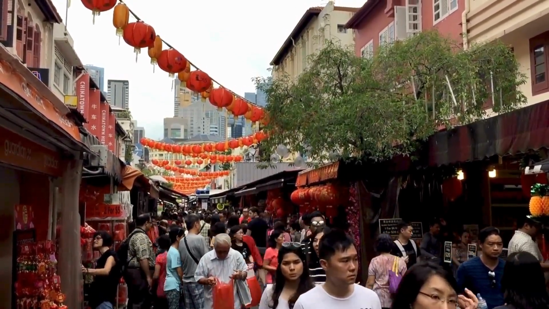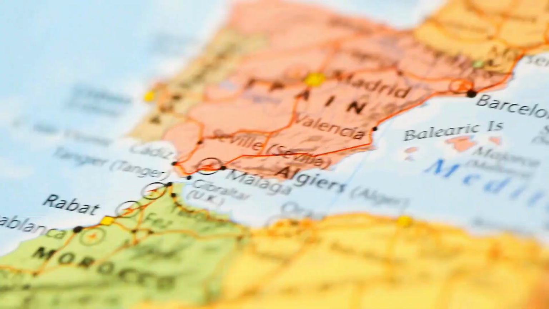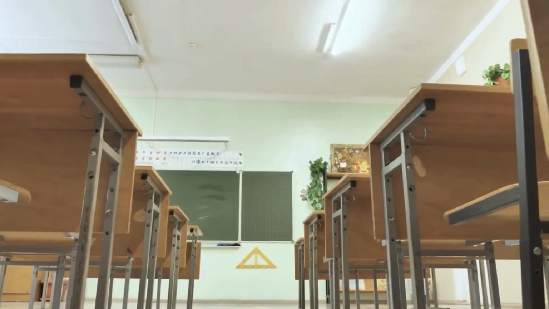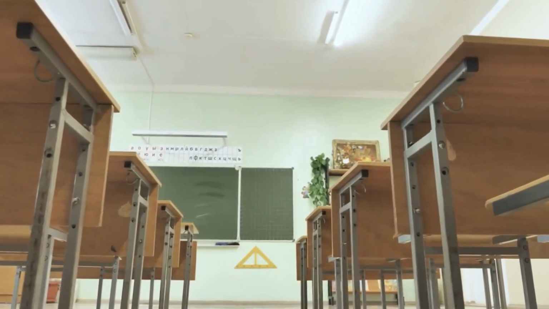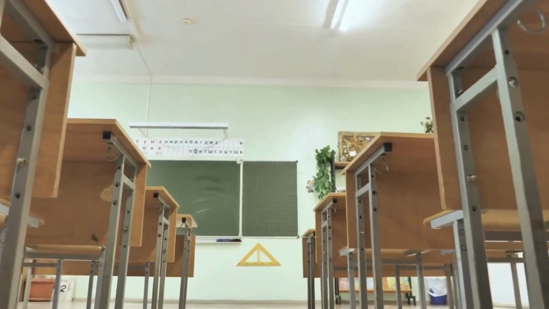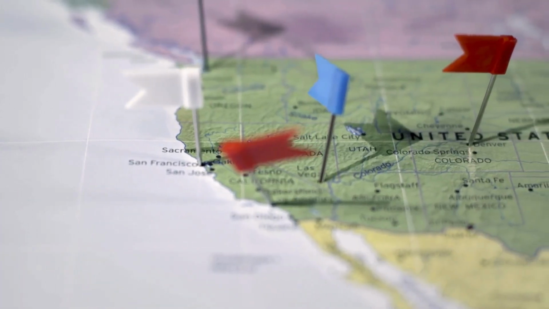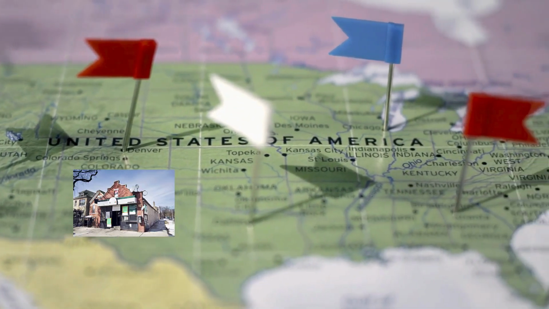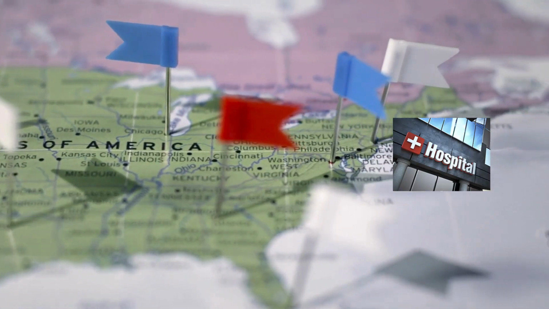Next, place variables. Where is the health issue occurring? We can define place as a large area, like a country, or a smaller area, like a state, county, city, or even school or workplace. Comparing differences between places can help us identify things like food deserts or where certain health services are most needed.